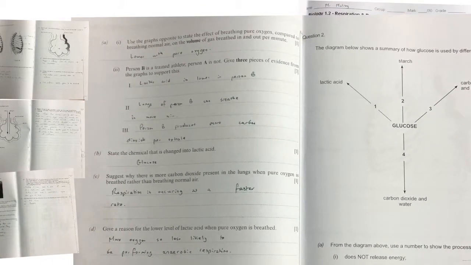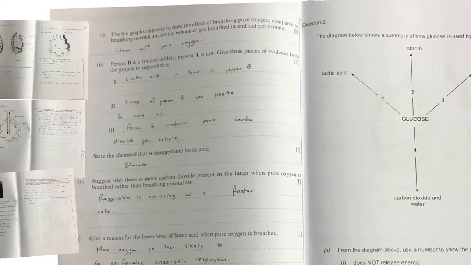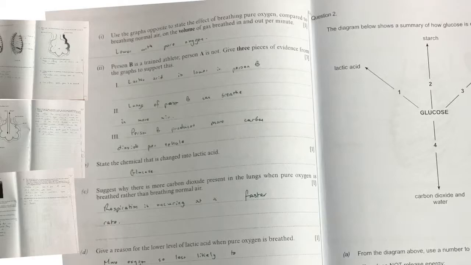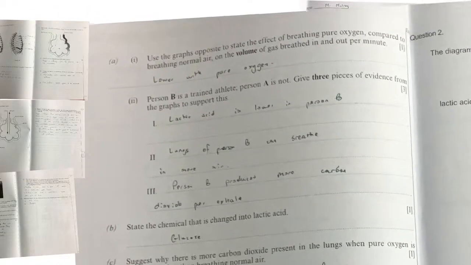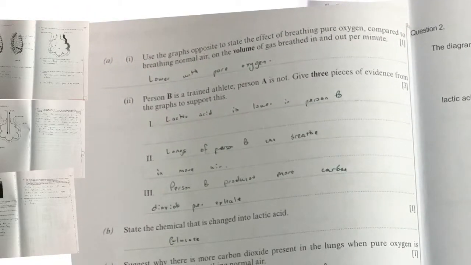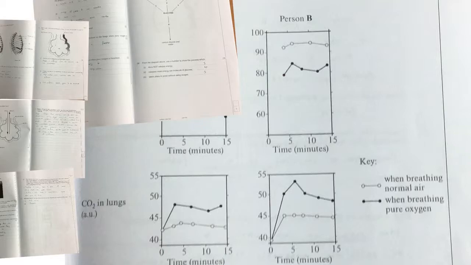So first thing, then, use the graphs opposite. We've got them on the page over there. State the effect of breathing pure oxygen compared to breathing normal air on the volume of gas. So I've put it lowers with pure oxygen. Okay, if we look at this graph, so volume, we've got two lines here. This one is for breathing normal air. This is for pure oxygen.